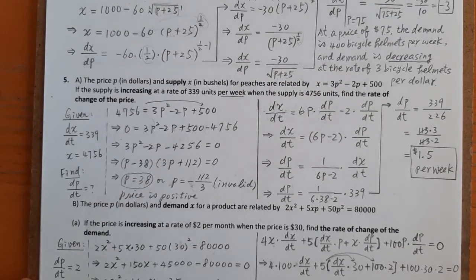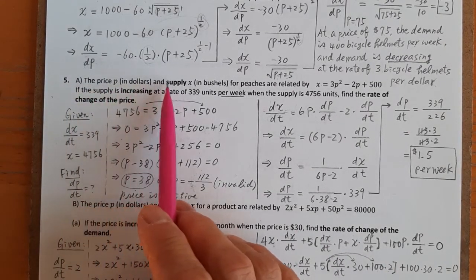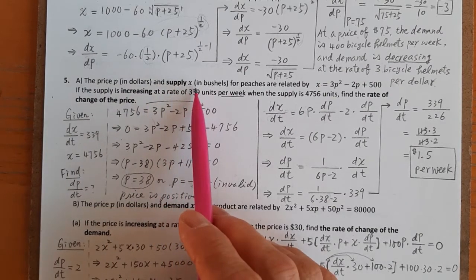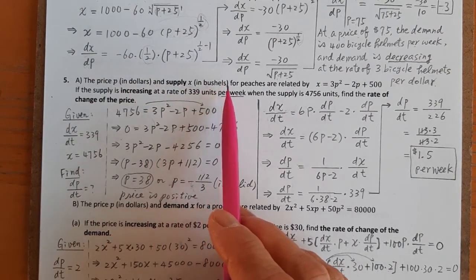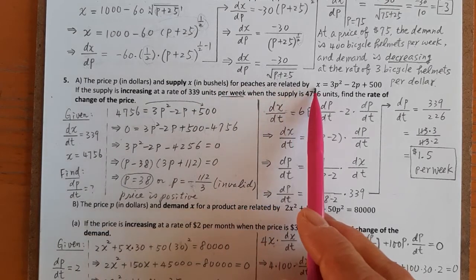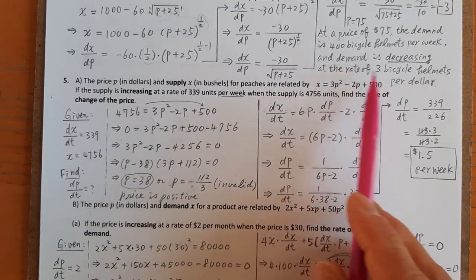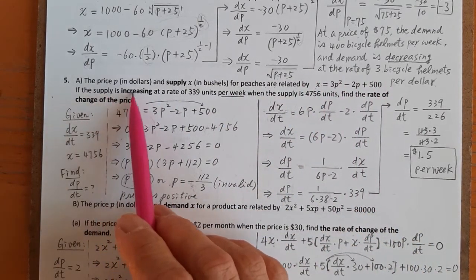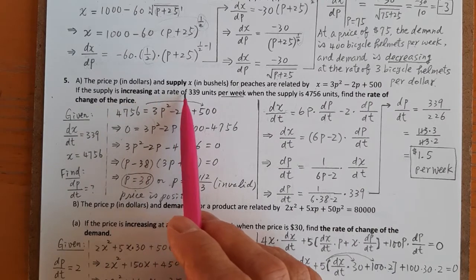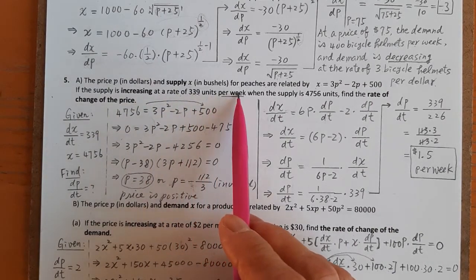Question 5. The price p in dollars and the supply x in bushels of peaches are related by this supply equation. The supply is increasing at the rate of 339 units per week.